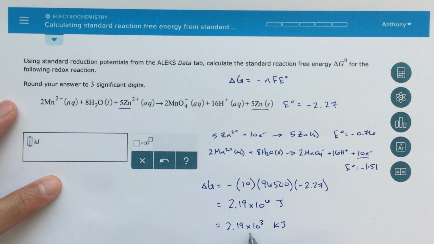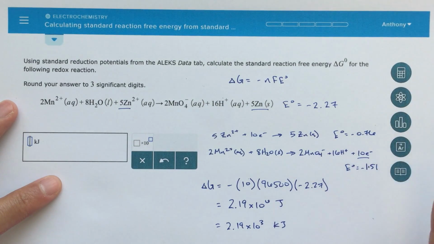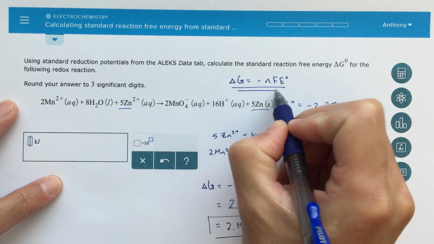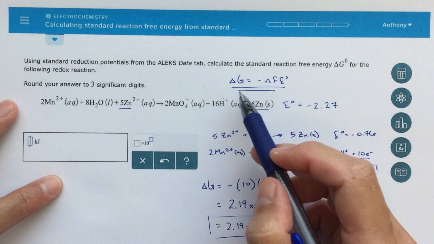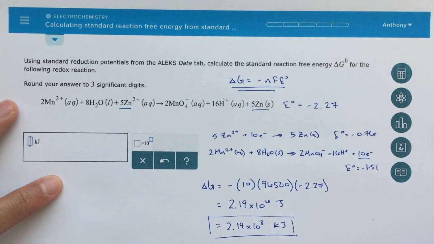So this is a very big positive delta G. That should indicate to us positive delta G, non-spontaneous, that is consistent with having a negative E value. And that's it for this problem. This is the answer that we're looking for here. So just one equation that we need to apply. There's sort of 4 pieces to this equation. We can figure out essentially 3 of them and solve for the last one.